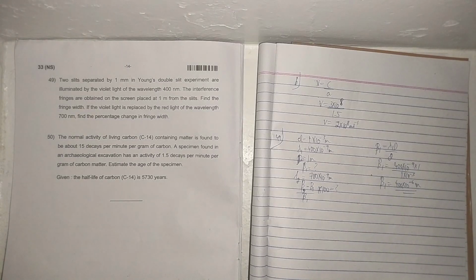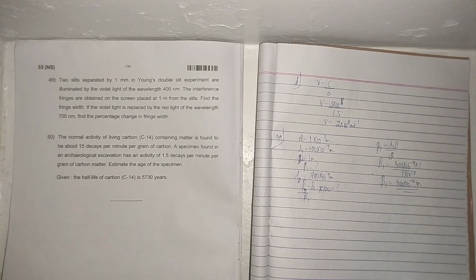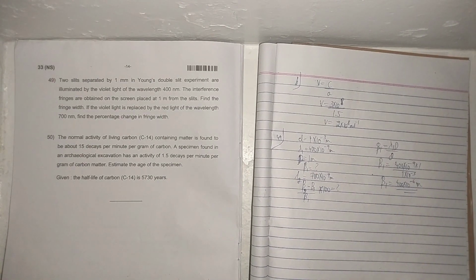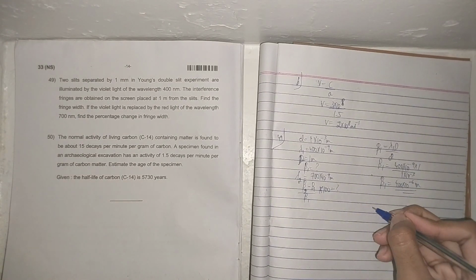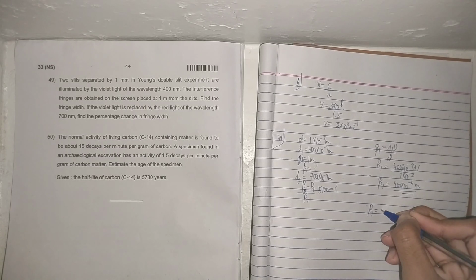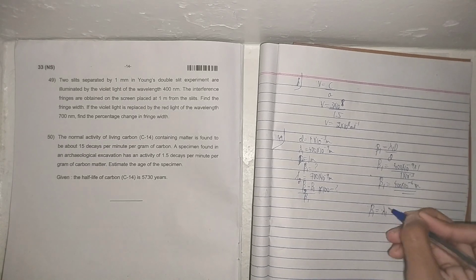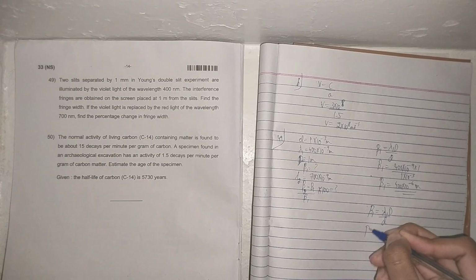Now the violet light is replaced by red light of wavelength 700 nanometer. In the second case, again the same formula we have to apply, since we are finding the fringe width.